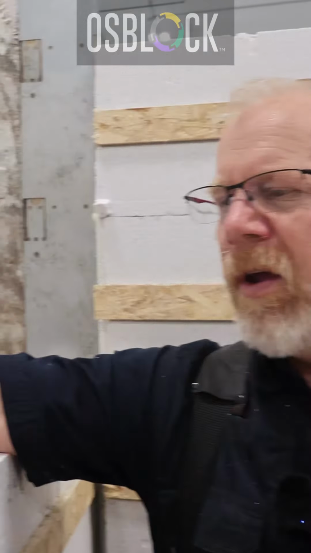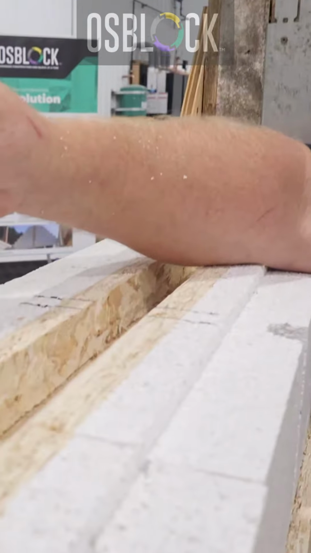To establish a rough opening on our OSB block here, what I've done is this window is going to be centered on this wall. I looked up what the RO was of the window. The window is going to have a rough opening of 25 by 25, as you can see there.